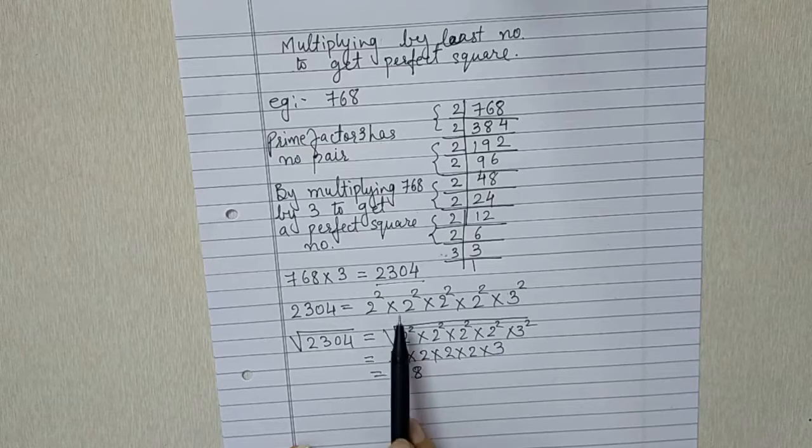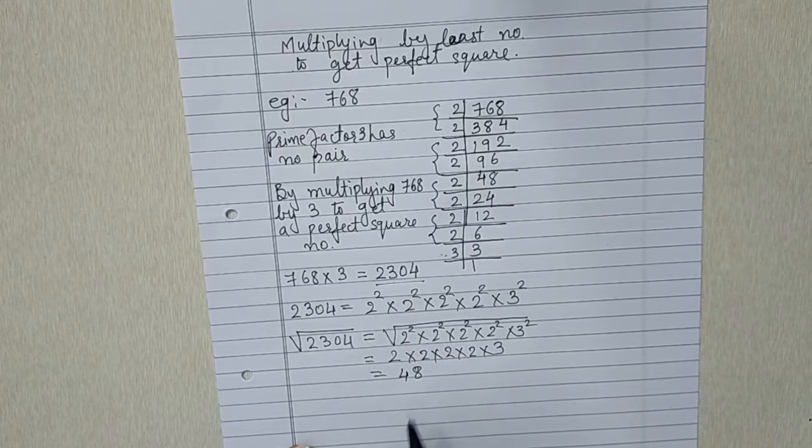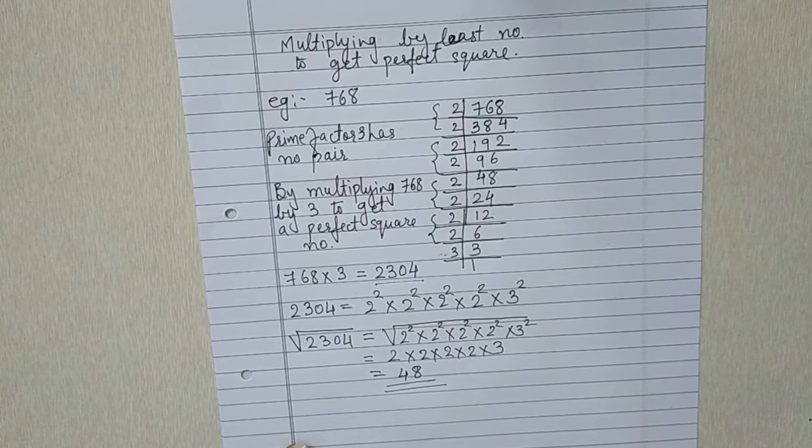So our new number found is 2304, and the square root of it is 48. So our whole sum will be in this manner. 768 is not a perfect square number. We have to make it a perfect square by multiplying with the least required number, and then find the square root of it. Hope you all are clear with this.